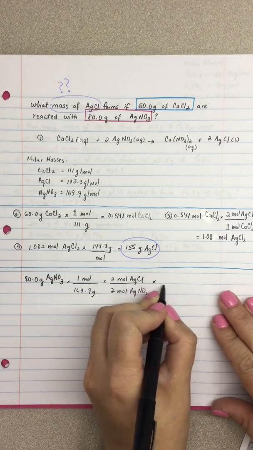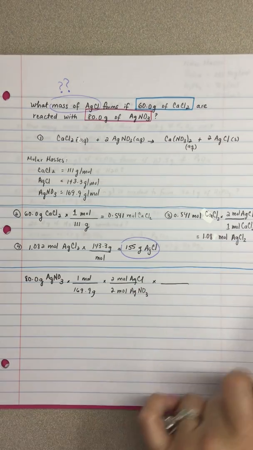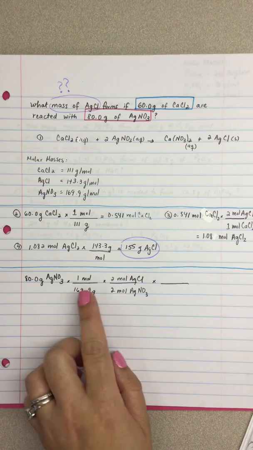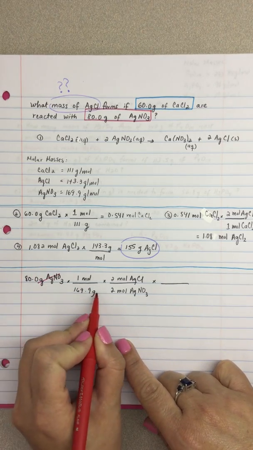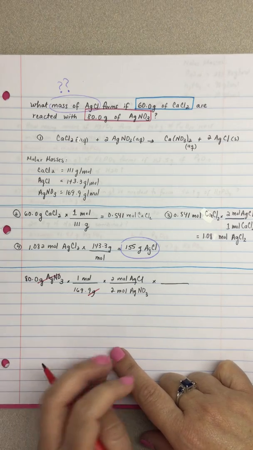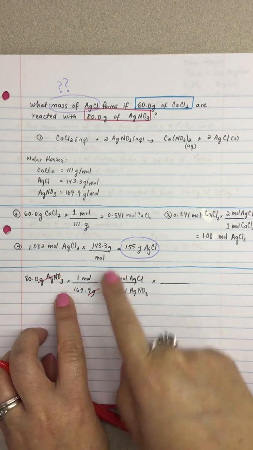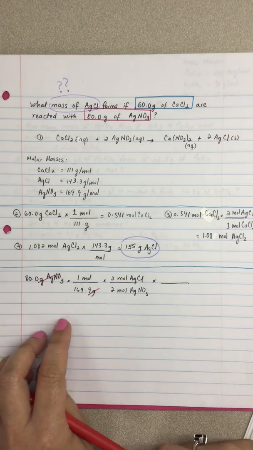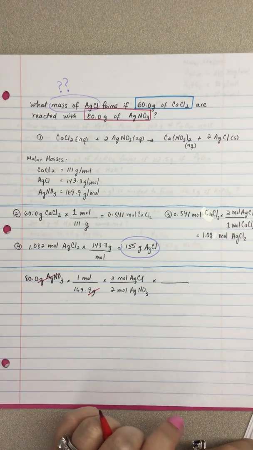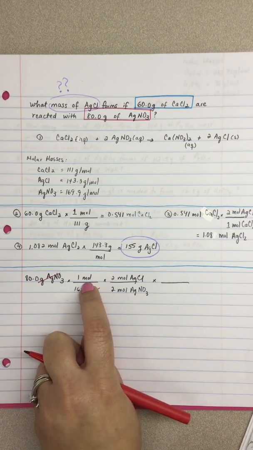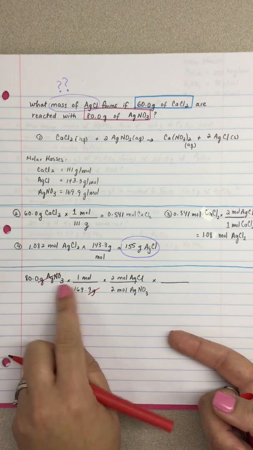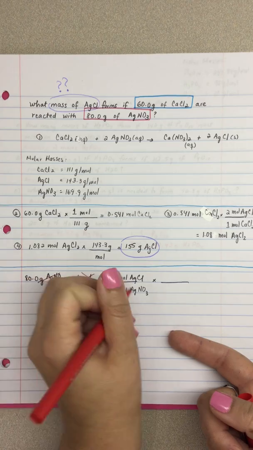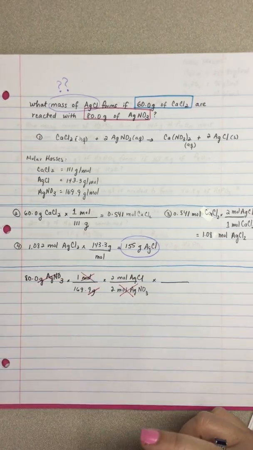And then the last one, it's converting the moles. Look, you can check how the units are canceling out. This is grams of silver nitrate, and this is grams of silver nitrate because that's the molar mass for silver nitrate. So grams is canceling out with grams. What you have here, it's moles of silver nitrate because that's the molar mass for silver nitrate. So mole is canceling out with those moles.